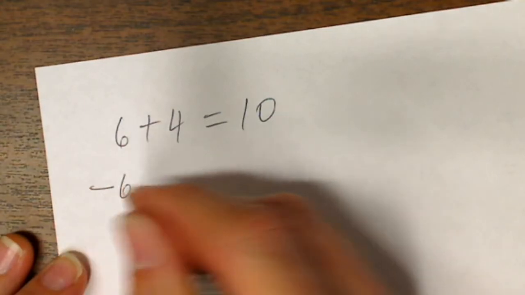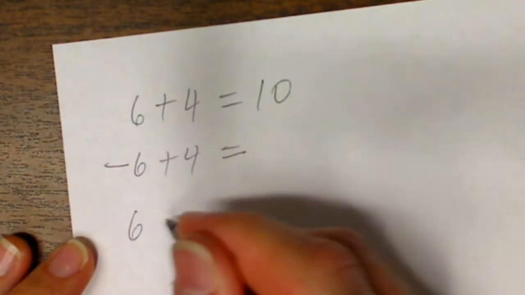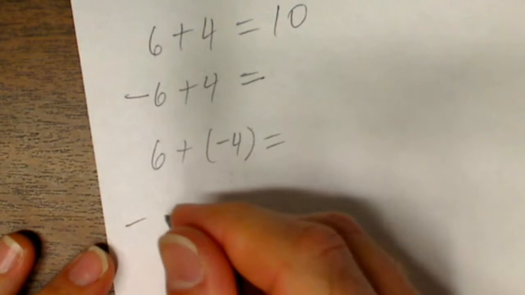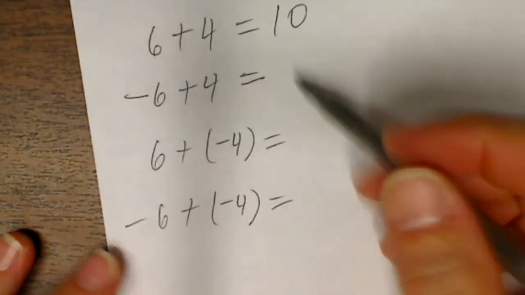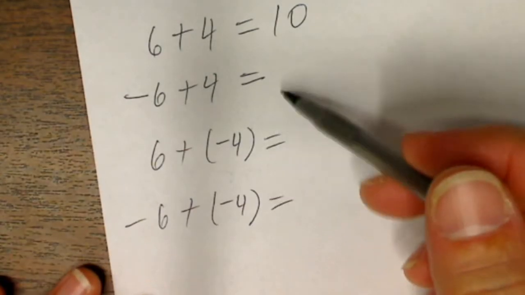How about negative 6 plus 4? What would that be? How about 6 plus negative 4? Or negative 6 plus negative 4? These 3 problems here, the ones with the signs, are the ones we want to concentrate on.